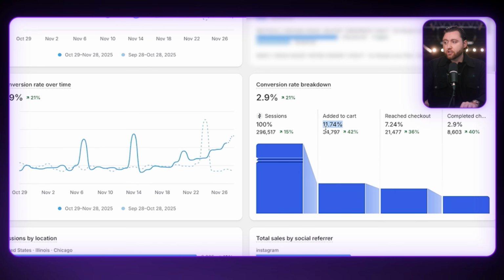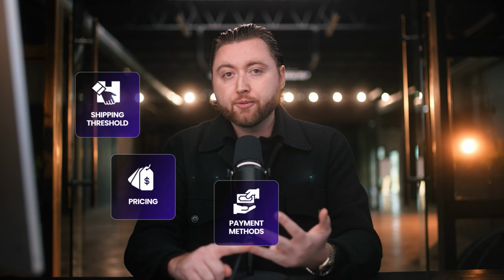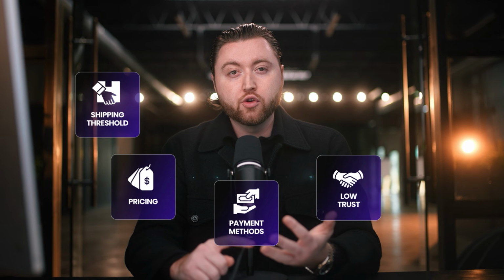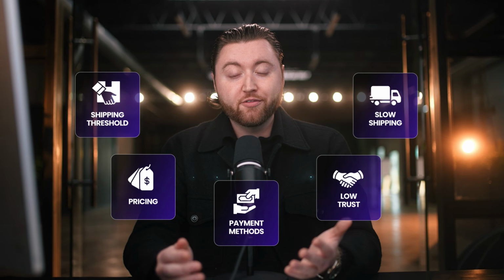Now, if you have a good add to cart ratio and a good reach checkout ratio, but a small complete checkout where they actually make the payment, that could point to your actual checkout page. It could be to do with your shipping thresholds, your pricing, the different payment methods that you offer, not having enough trust or review badges, or too slow of a shipping time.